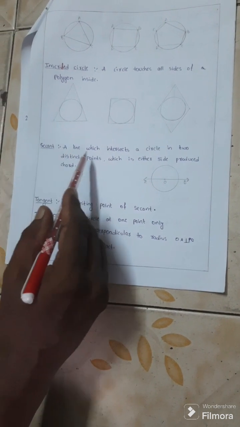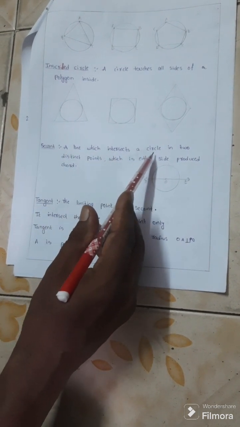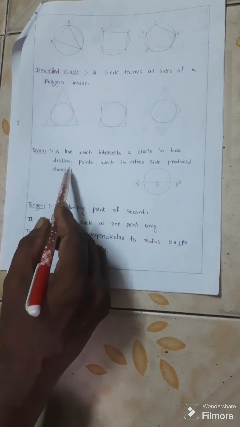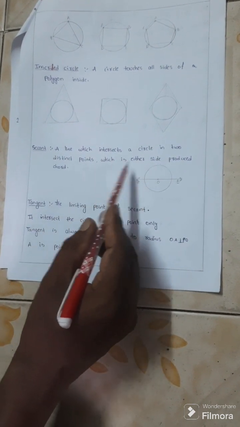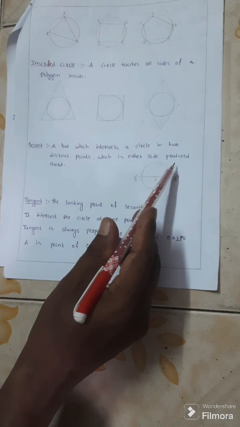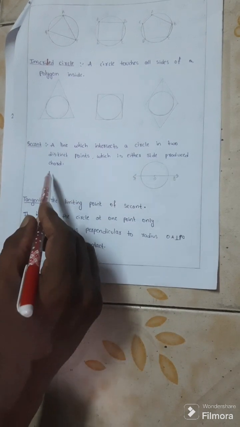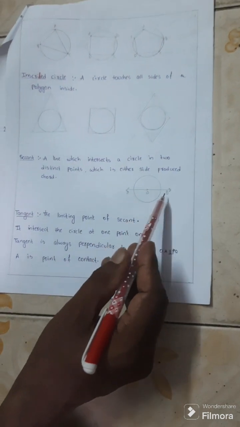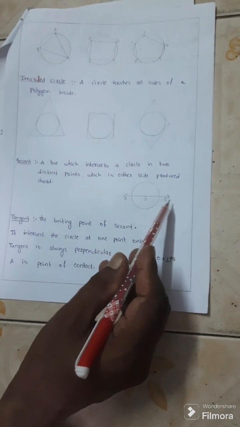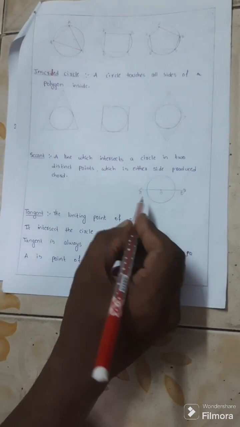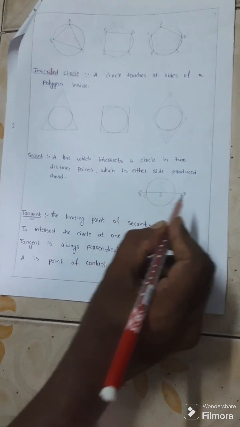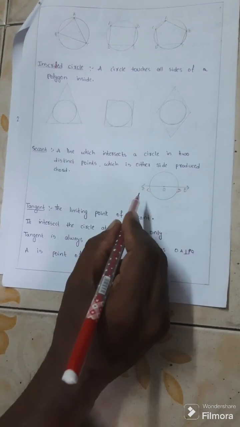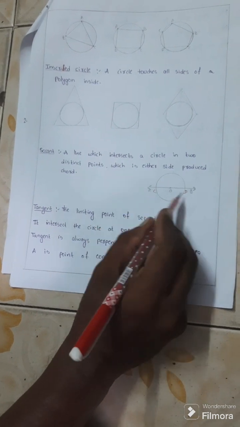A secant is nothing but a line which intersects a circle in two distinct points, which is a chord produced or extended on either side. Suppose here A, O, B is there. Actually, we should write some other names, say C, D. CD is a chord.